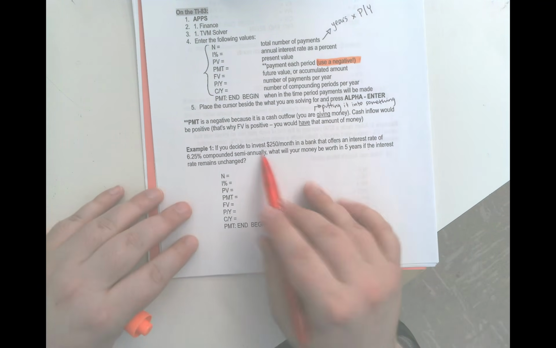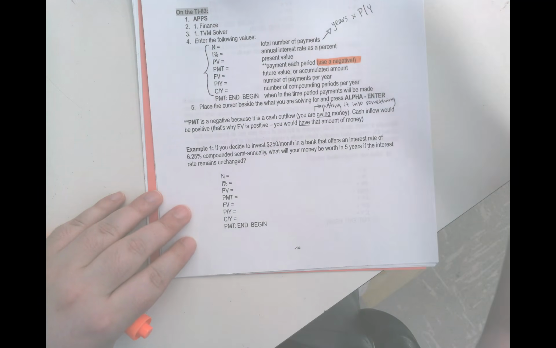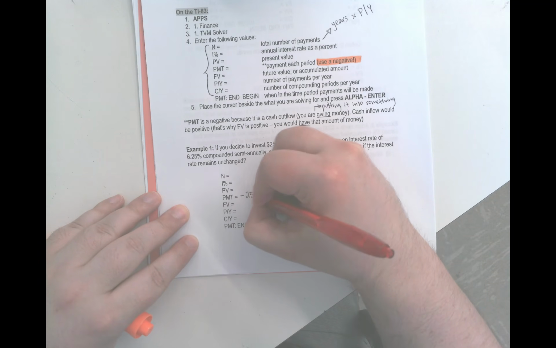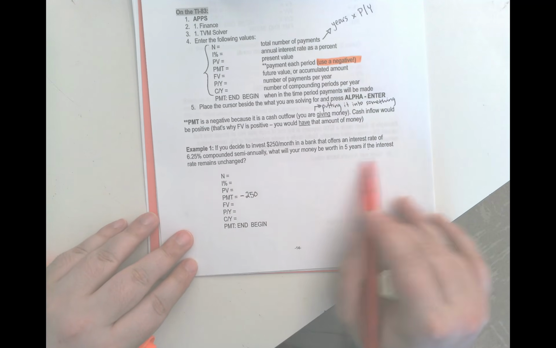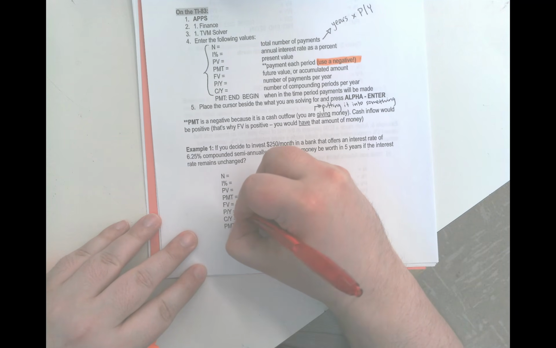Okay, so let's start filling in this table here with the values. So we're putting away $250 a month. So these are my regular payments, and that's going to be a negative number. So that's going to be minus $250. We want to find out what the future value will be in 5 years. So I'm going to just put a question mark there.